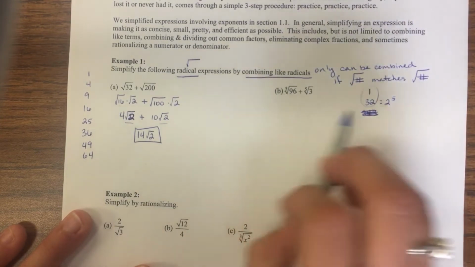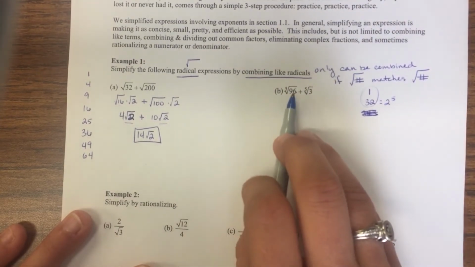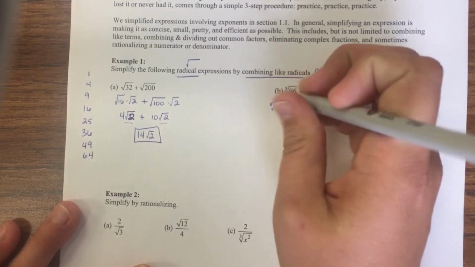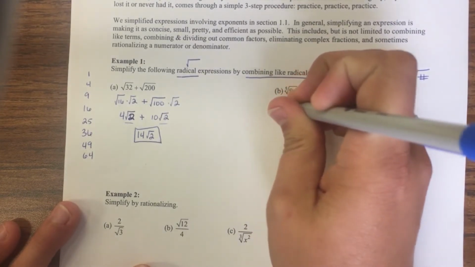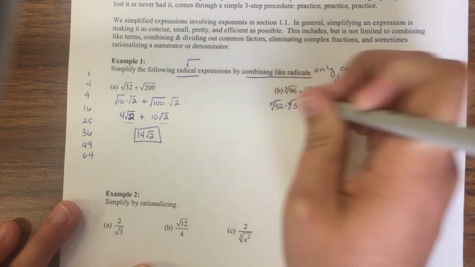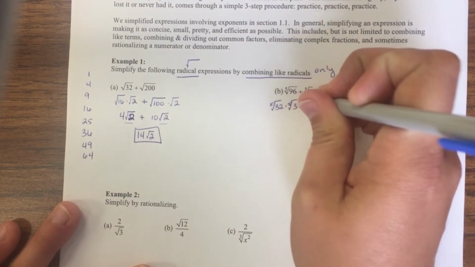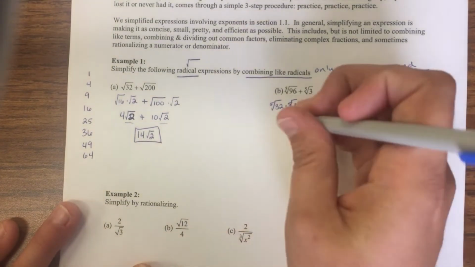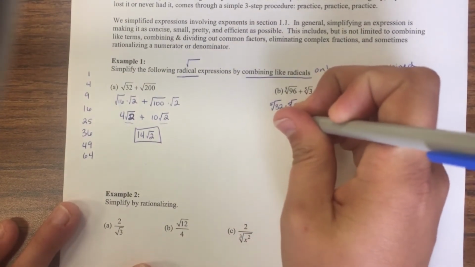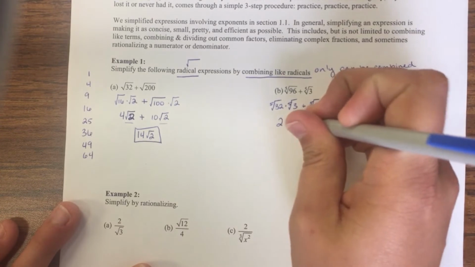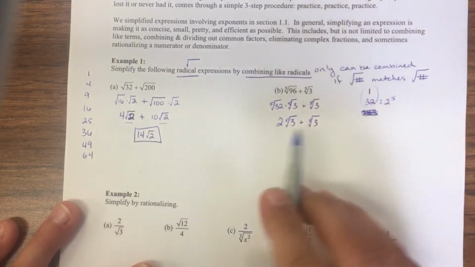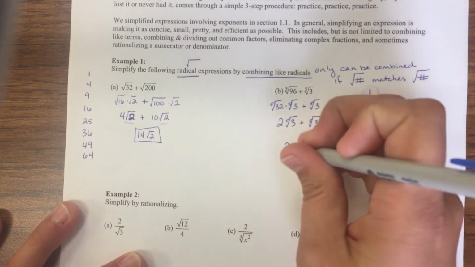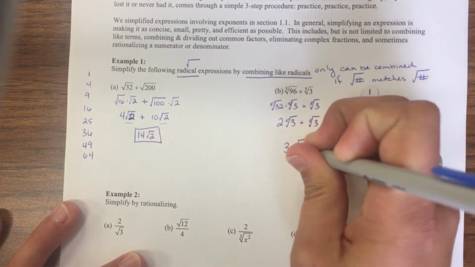So looking at this guy, I know that 32 times 3 is 96. So I know this is the 5th root of 32 times the 5th root of 3 plus the 5th root of 3, because that one doesn't reduce. The 5th root of 32 is 2. So this is 2 5th roots of 3 plus the 5th root of 3. So I have 2 of them. I have 1 of them. So I have 3 of them. So 3 5th roots of 3.